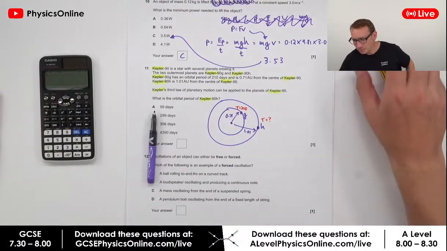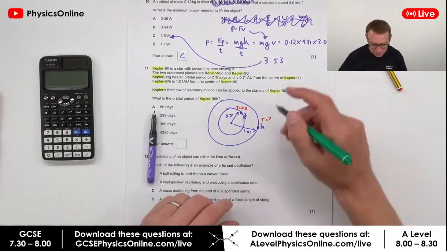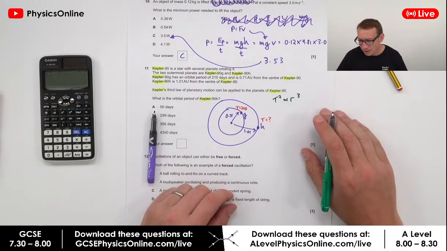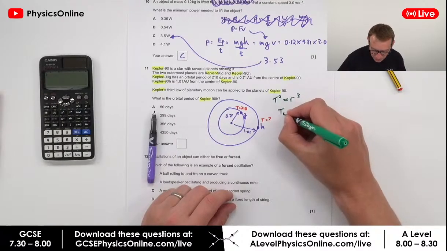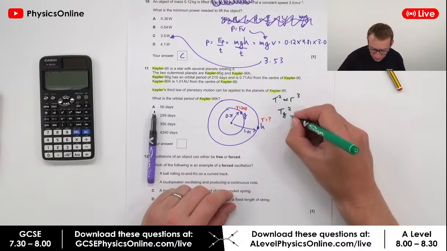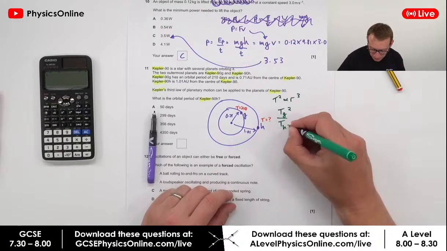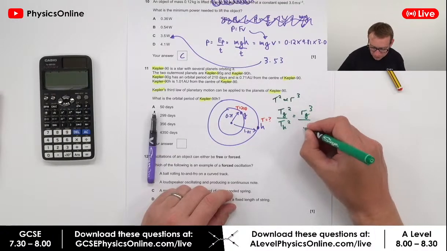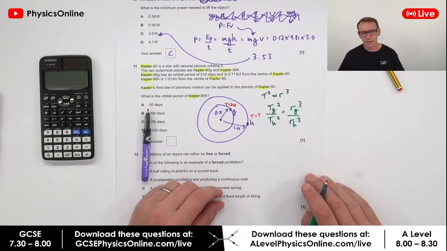Now, of course, we do know that T squared is proportional to r cubed, and that means Tg squared over Th squared is equal to rg cubed over rh cubed. That should make sense to you.